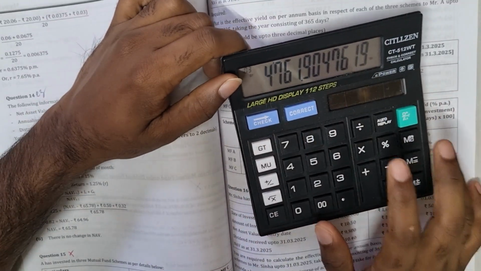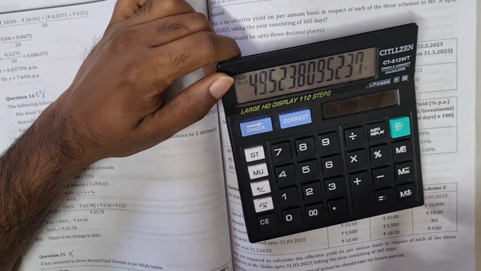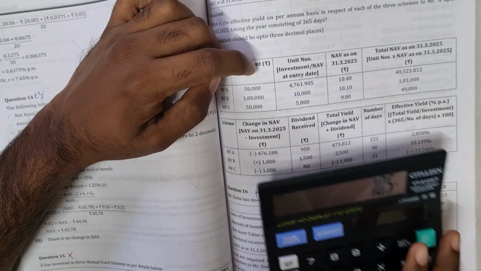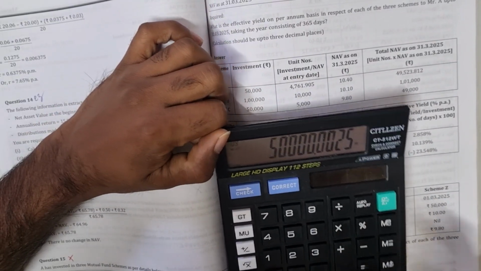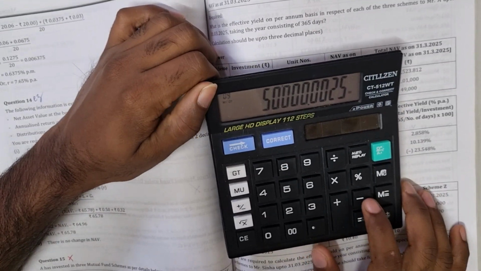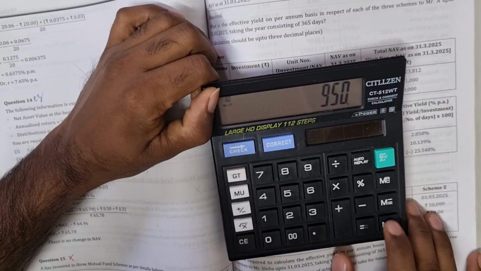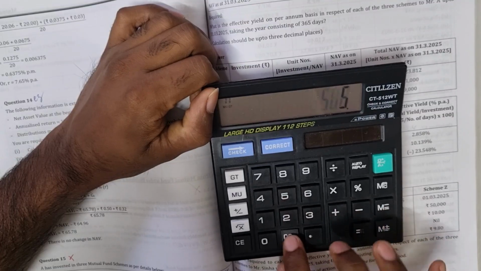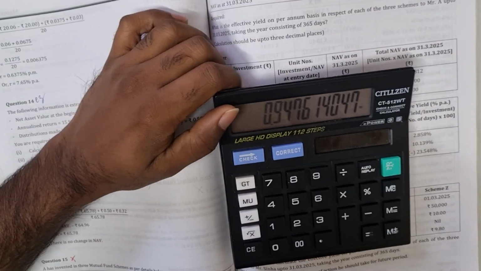So I'll have to calculate P1 first: 10.40 into 4761.905 units, minus 10.50 into 4761.905, plus the dividend of 950, divided by 50,000. So I'm getting 0.94% for the holding period.